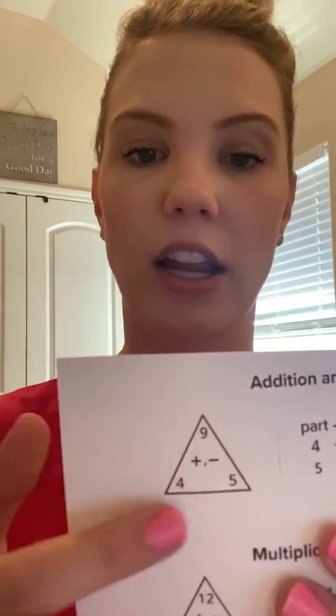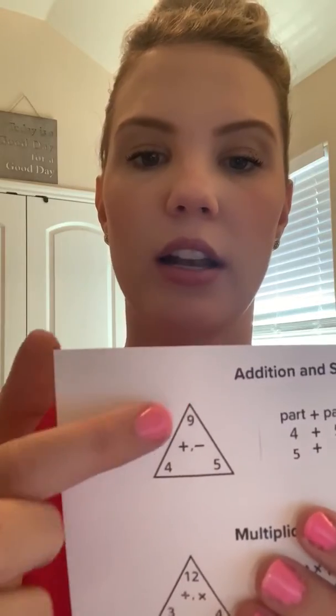So something that you see often with fact families is this fact family triangle, and it gives you the three numbers, 9, 4, and 5 in this case, and you have to manipulate those three numbers in order to make two addition and two subtraction problems.